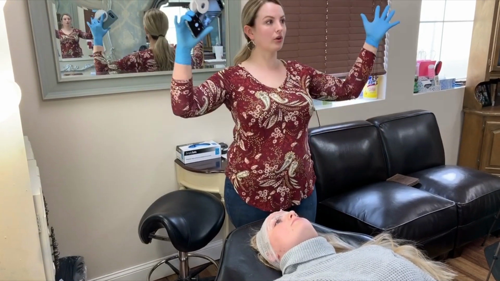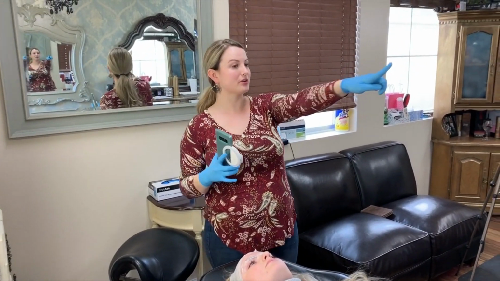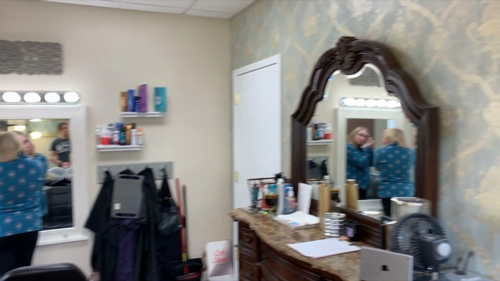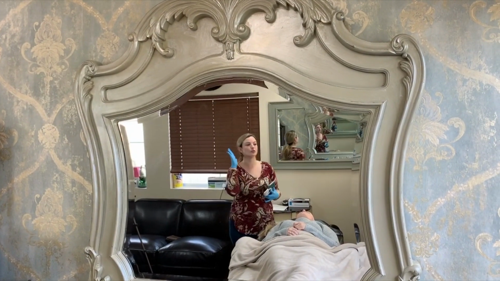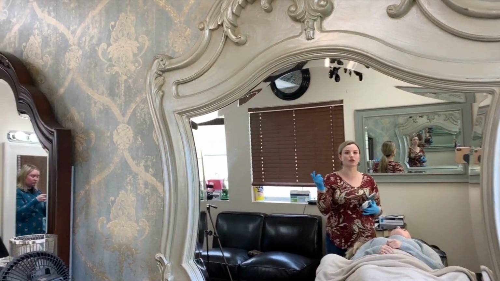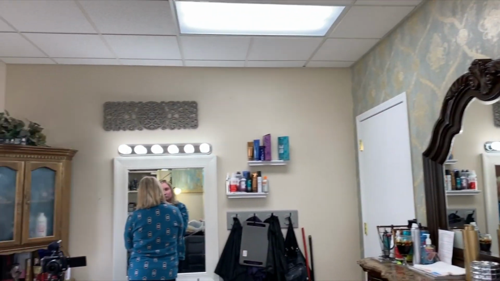So you want overall bright, and I try to get as many mirrors as possible in my room because it reflects the lighting, so that from any angle you don't get shadows, and from any angle you have brightness. So that's step one, getting good lighting in your room.